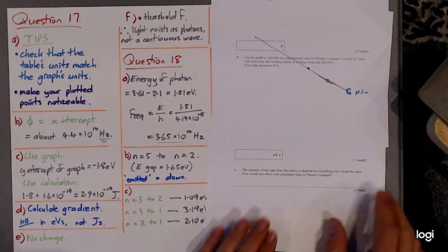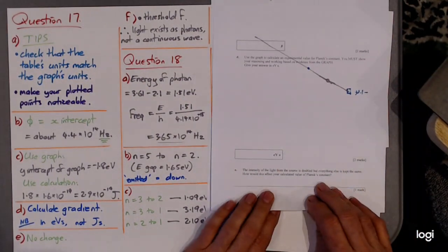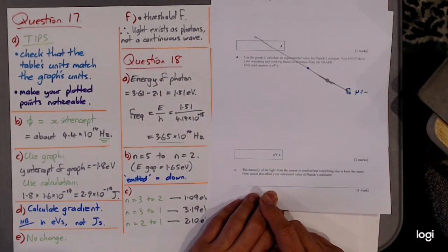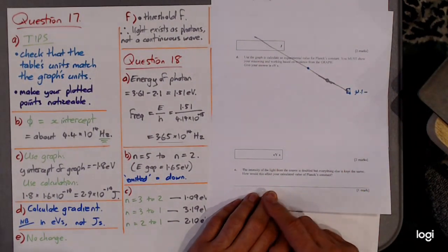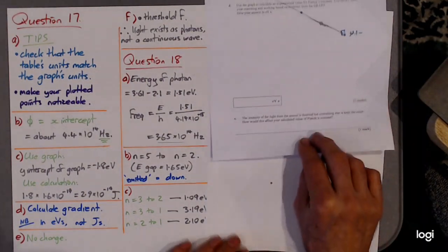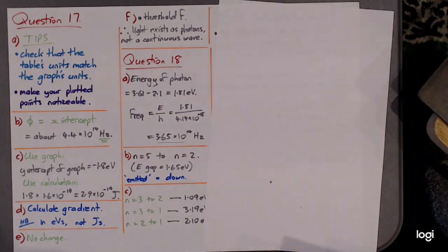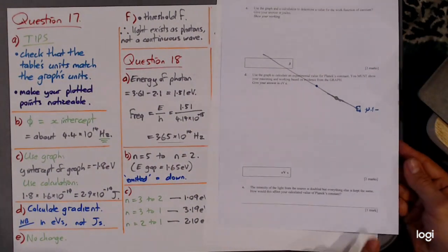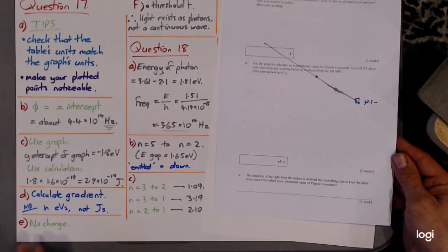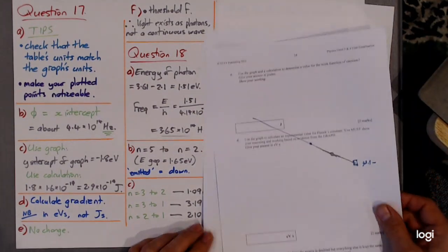And the other reason it doesn't affect it is because the intensity of the light doesn't change anything at all about this. It doesn't change the maximum kinetic energy of the electrons either. So nothing would have changed at all. And by the way, there is only 1 mark for that, so you just have to write no change. You don't have to give them a reason. If it's only 1 mark, you just basically state it.